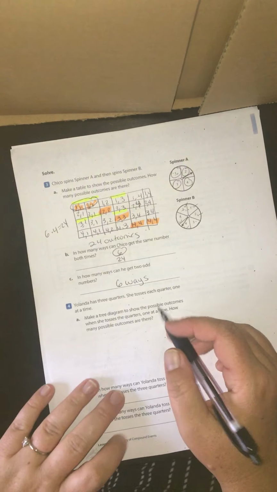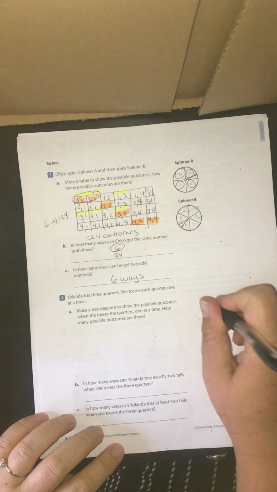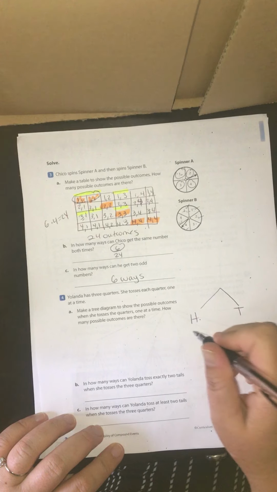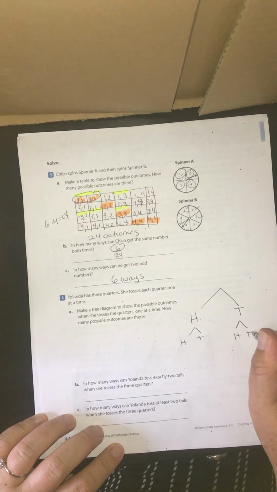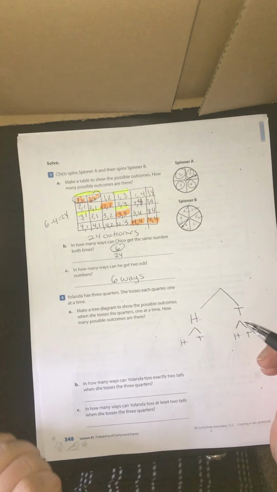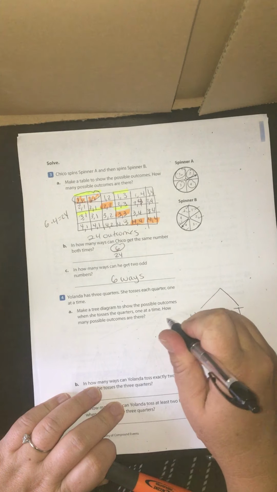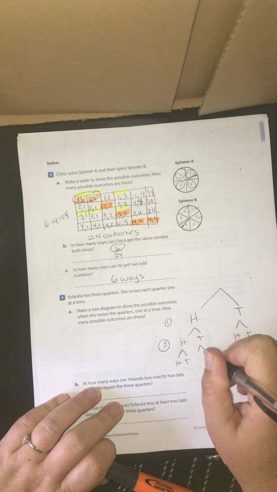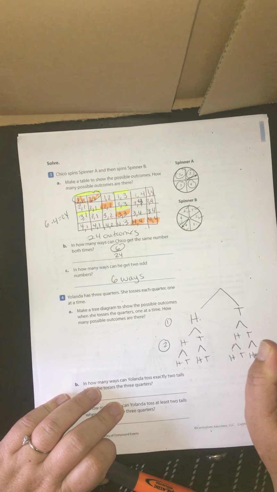Yolanda has 3 quarters. She tosses each quarter one at a time. Make a tree diagram to show the possible outcomes. Okay, well, she could get heads or tails. So they want a tree like this, right? Heads or tails. Heads or tails. So 3 quarters. She tosses each quarter one at a time. That means this is the first toss, second toss. Heads, tails, heads, tails, heads, tails, heads, tails.